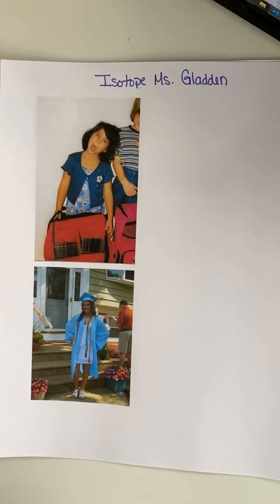So I wanted to start out by somewhat exposing myself and starting with an analogy. So here I have an isotope, Miss Gladden. If you guys forgot what an isotope is, it's the same element, but it has a different mass, meaning it's going to have the same number of protons. So if it has 6 protons, it's always going to be carbon. It could have a mass of 12. It could have a mass of 14. It could have a mass of 16. That just means the number of neutrons is different. Carbon, again, 6 protons, still carbon, but it could have a different number of neutrons, making it a different mass.